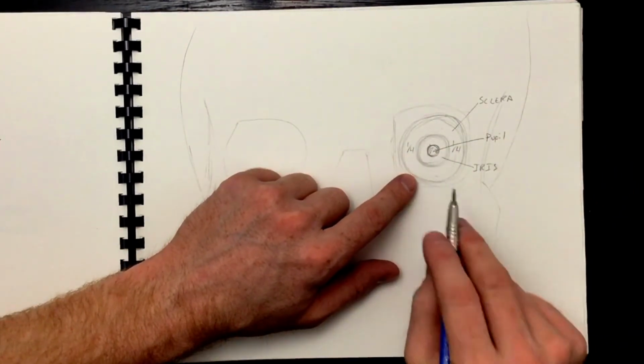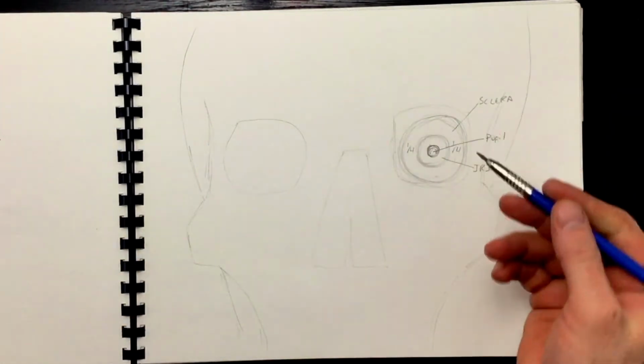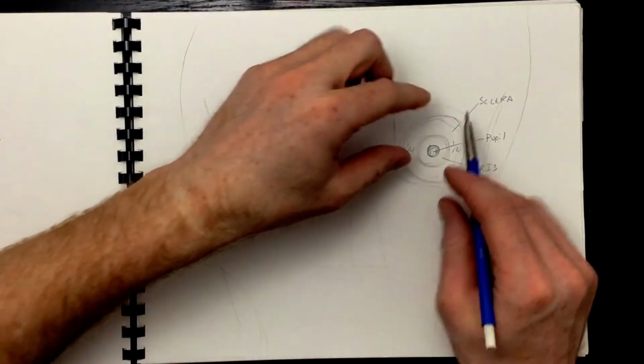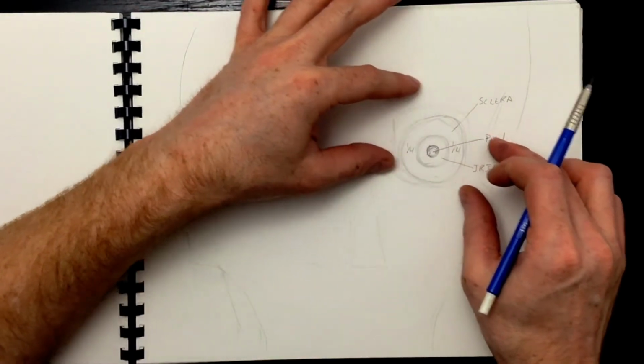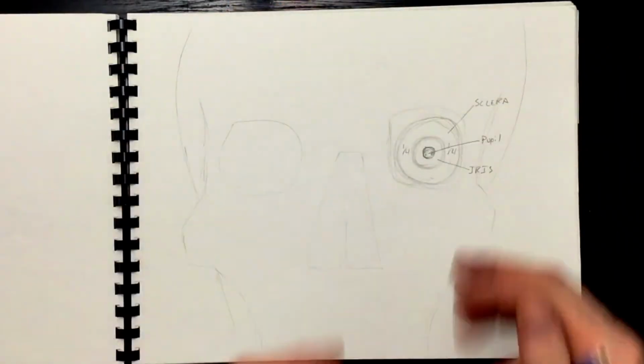Now the pupil itself, well, it changes in size. I know that might sound crazy, but your pupil is what allows light to enter into your eye. Just like in how a camera shutter works, the darker it is, the larger your pupil becomes, because it's trying to open up and let more light in to give it more information.